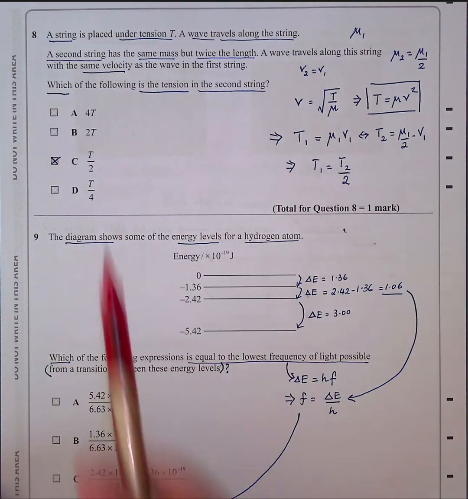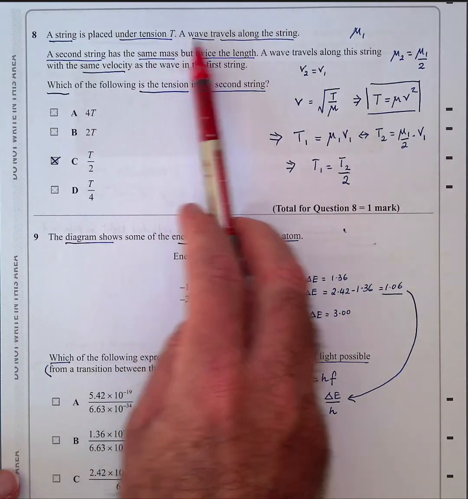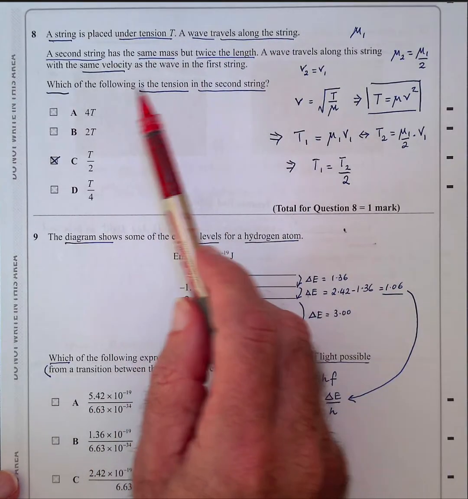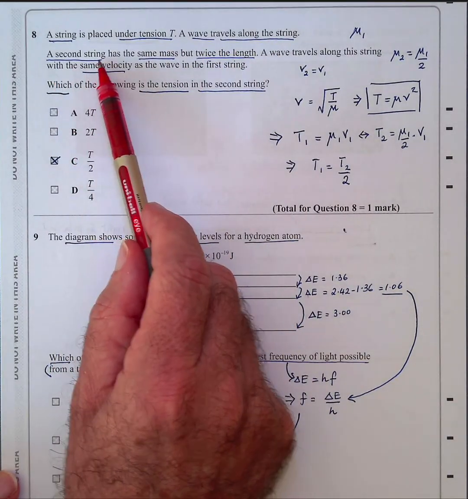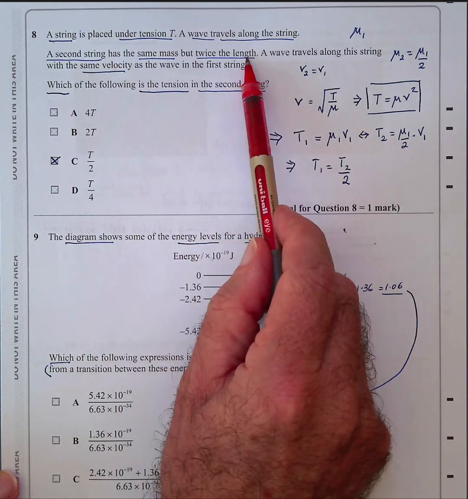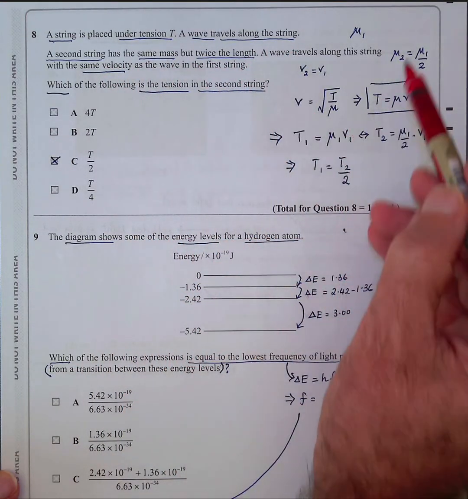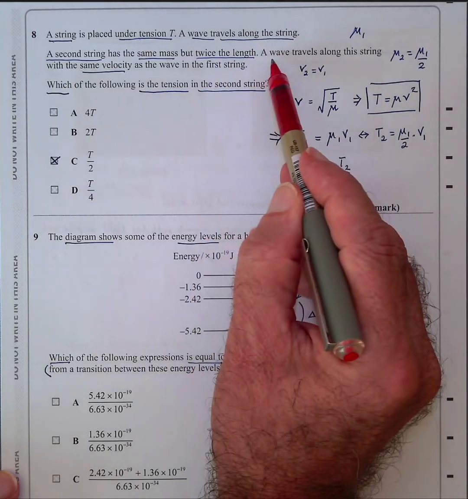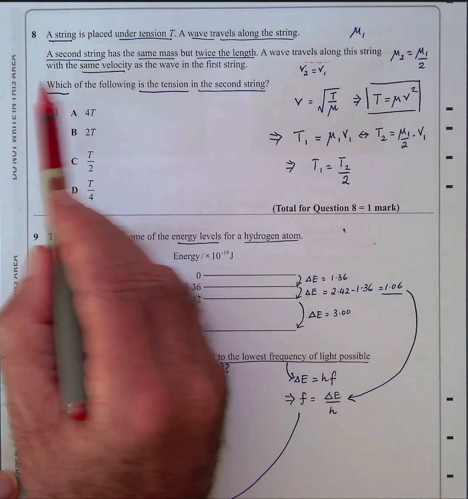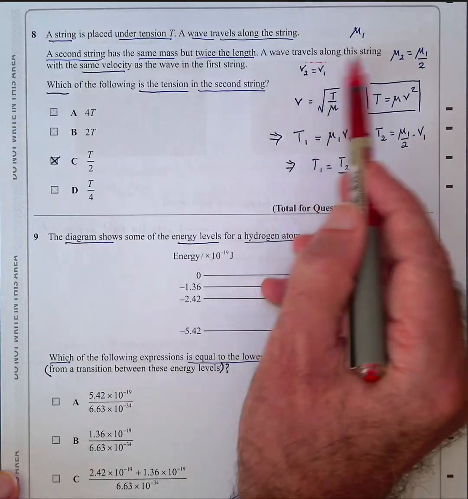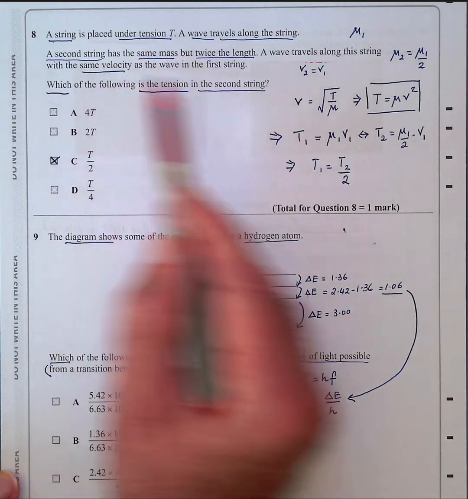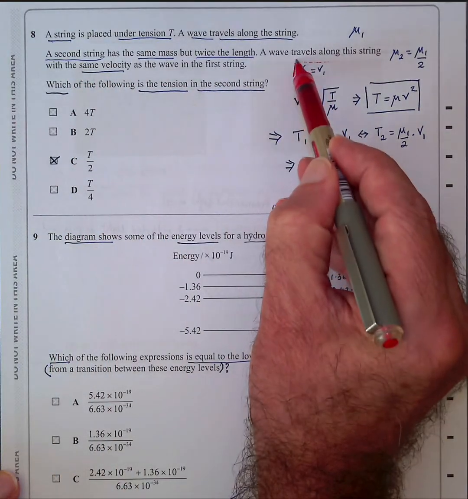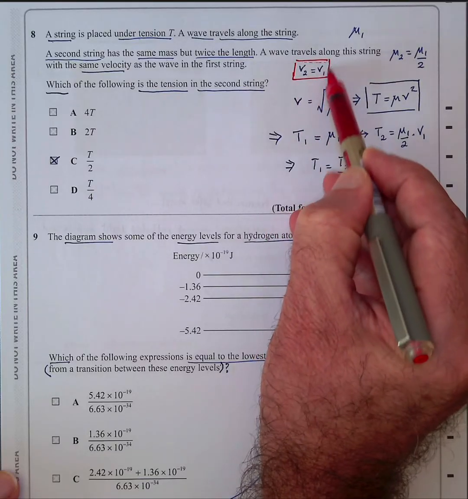Question 8, a string is placed under tension, a wave travels along the string. A second string has the same mass but twice the length. So here we're talking about mass per unit length, mu. A wave travels along the string with the same velocity as the second string, same velocity as the first one. So V2, they're telling us the two velocities are equal.